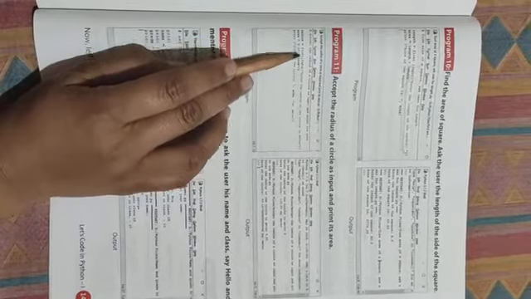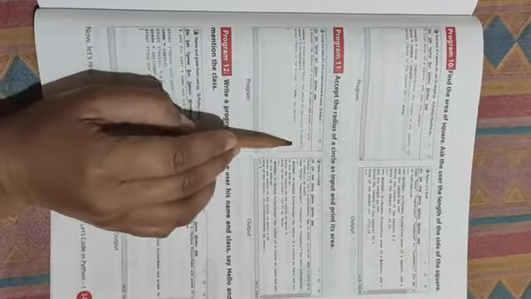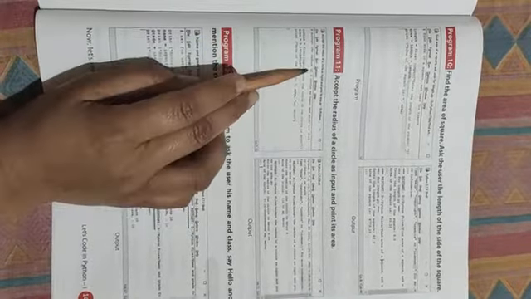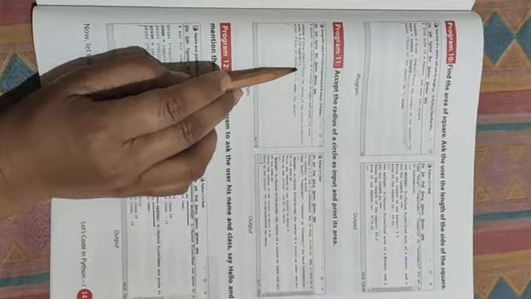Then again this will be done with another input. Now accept the radius of a circle as input and print its area. Radius, then again float, then input. Firstly this bracket is solved, and then this bracket. Then this is the formula, 3.14 into radius, into radius, or radius to the power 2. So this is the output of that.